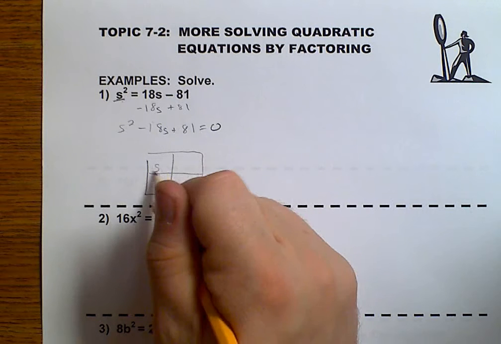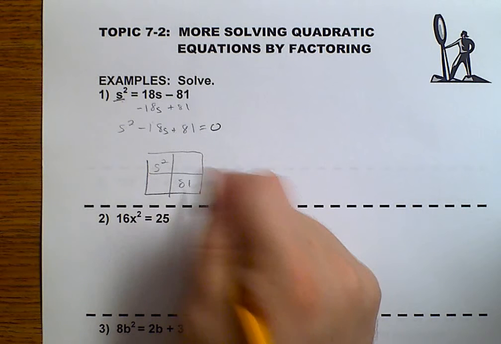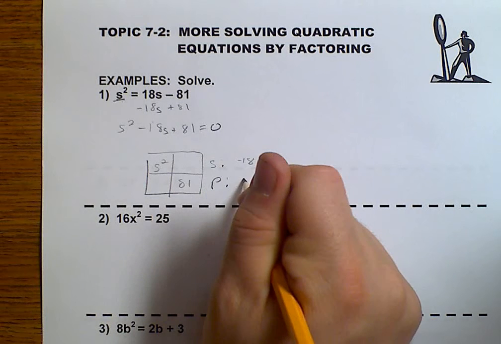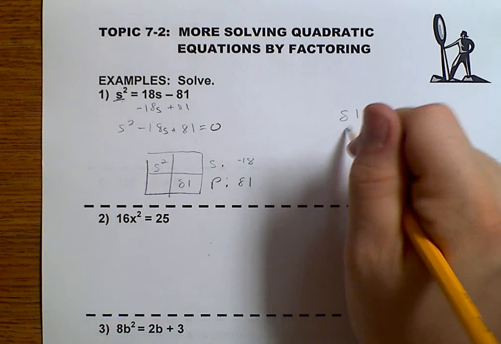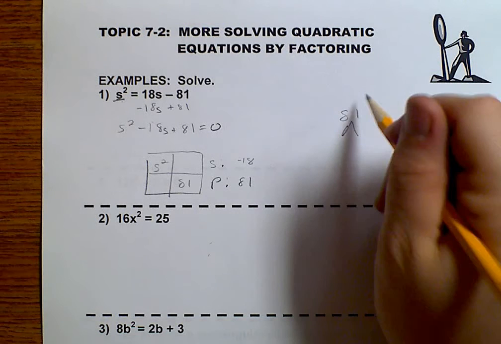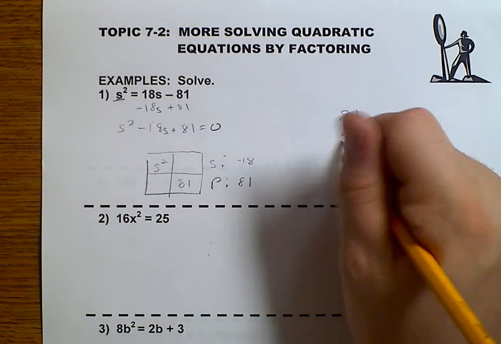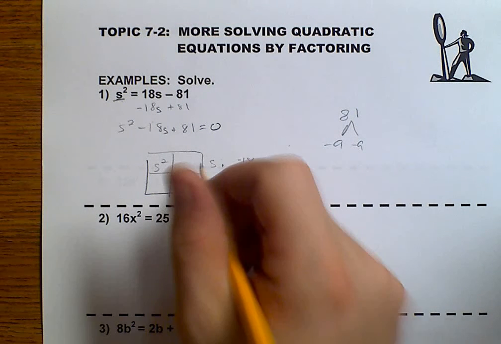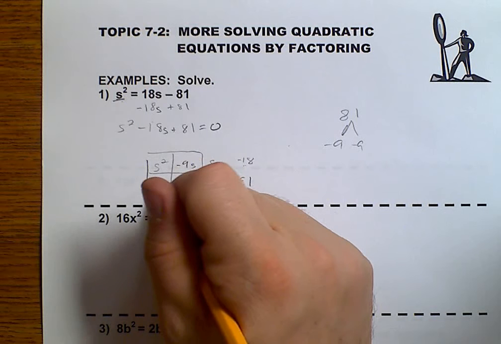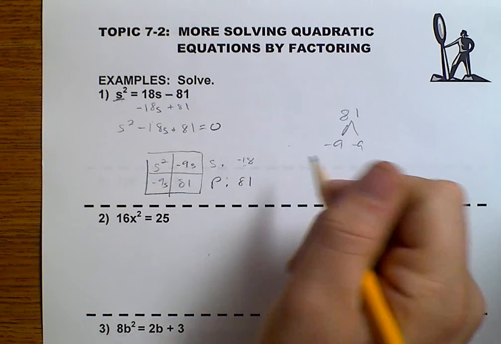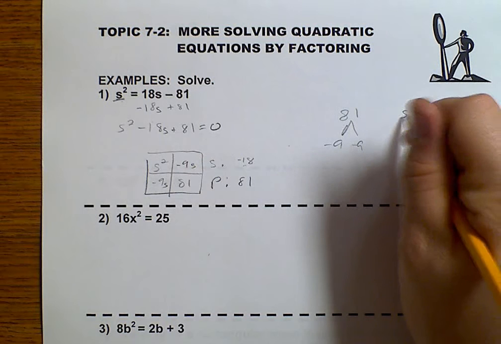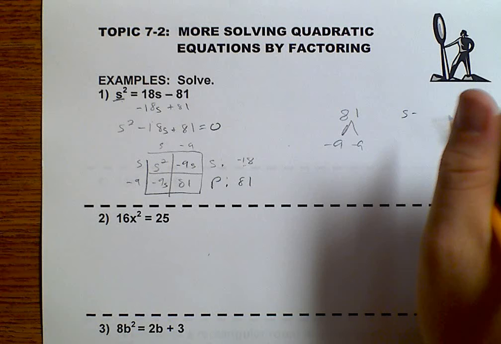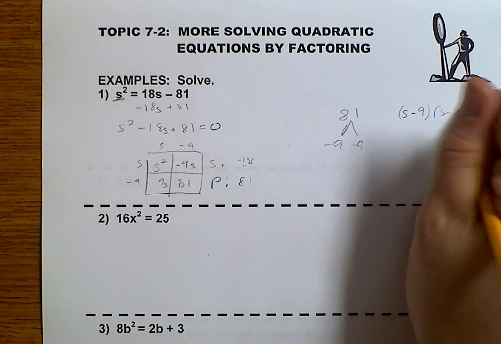We have s squared and 81, a sum of negative 18, a product of 81. To go ahead and break this down, 81, we need to get 18. Well, I know that negative 9 and negative 9 will give me negative 18. So negative 9s, negative 9s. And so we get that this is s and s, minus 9 and minus 9. S minus 9, s minus 9 equals 0.